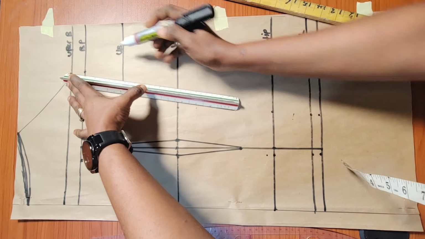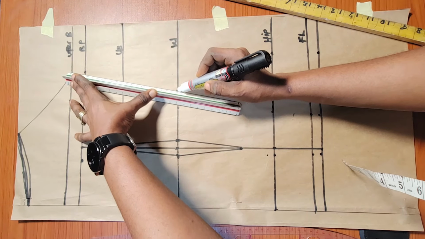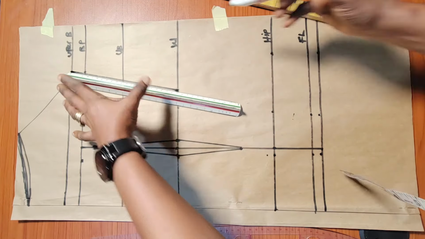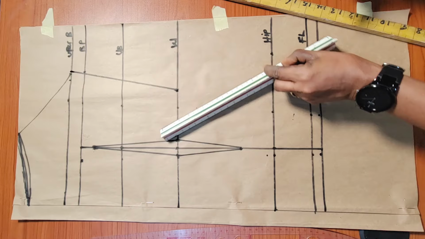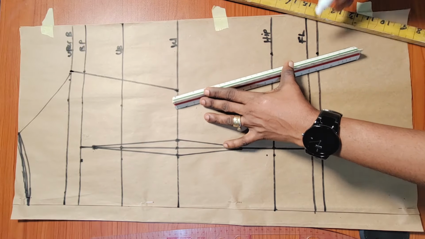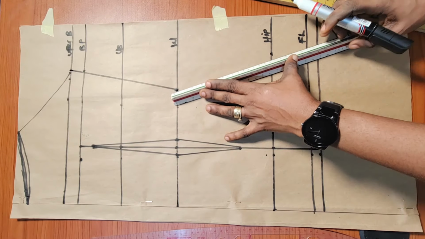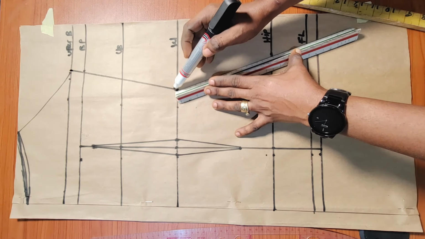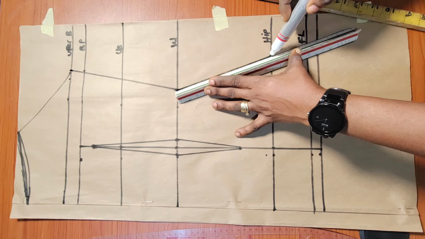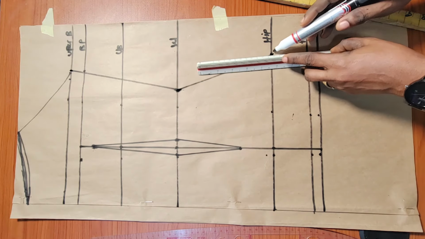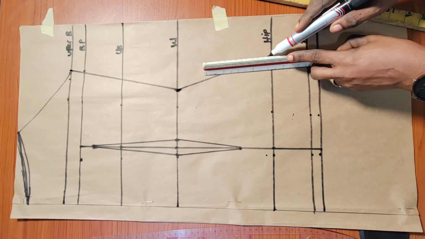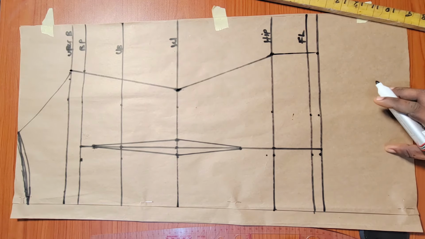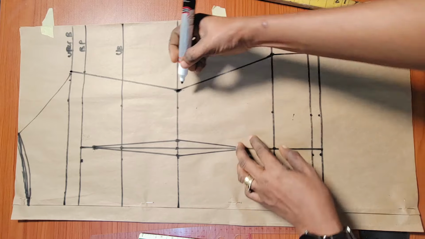Okay. This point to this point. Then make sure you blend this side.